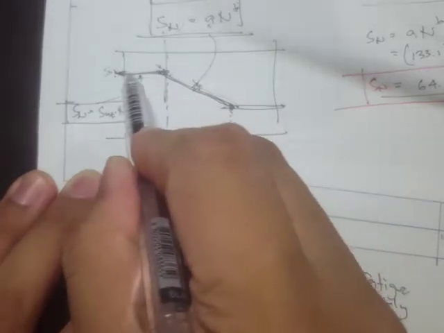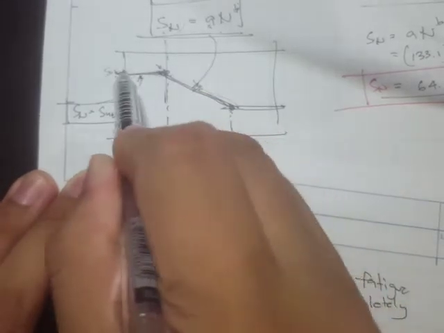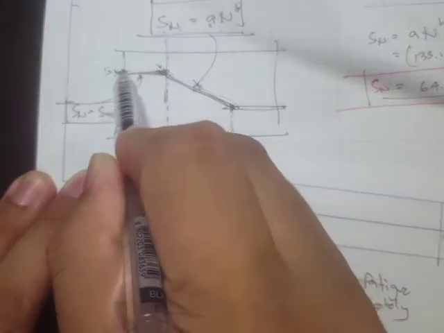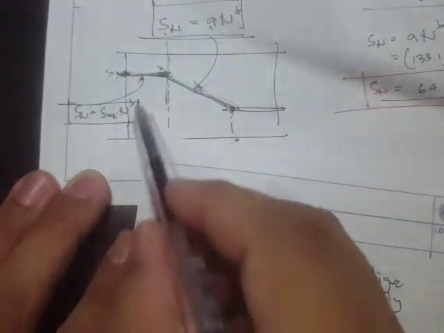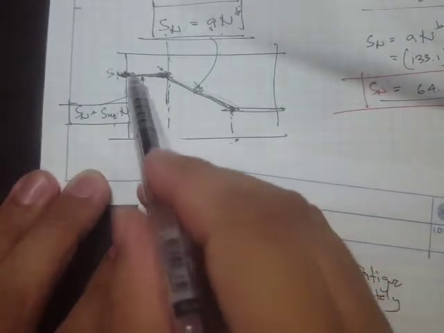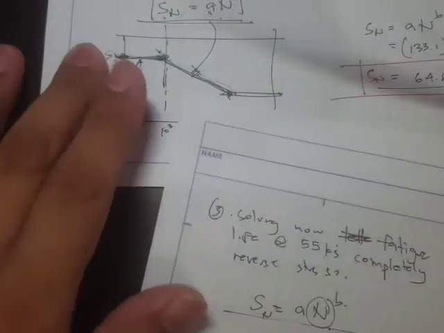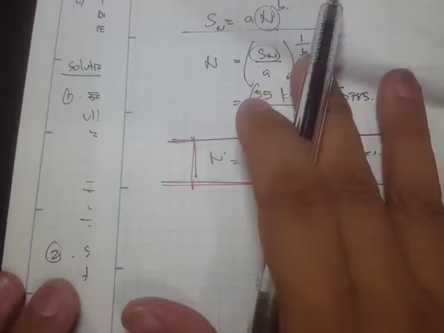And this is not perfectly straight. It has some slope right here because of this equation. So there must be some slope right here. All right, so that's it.